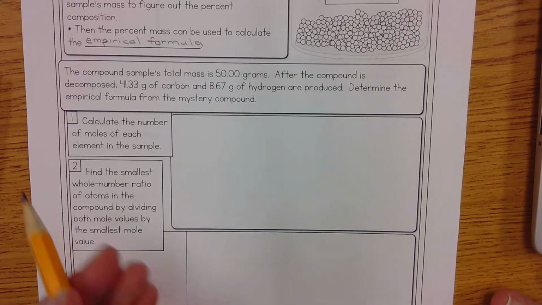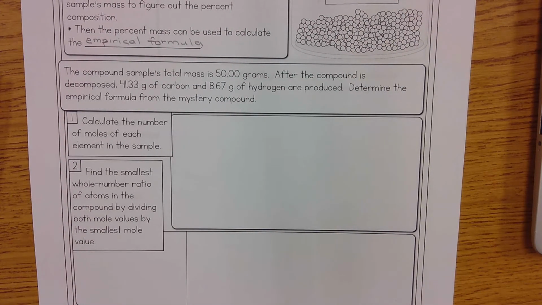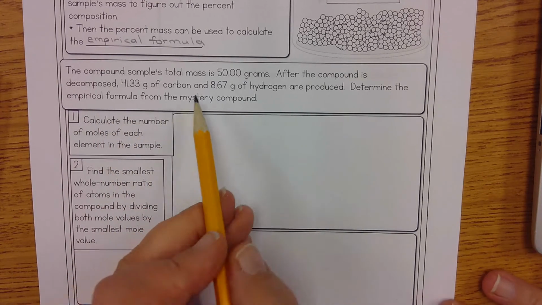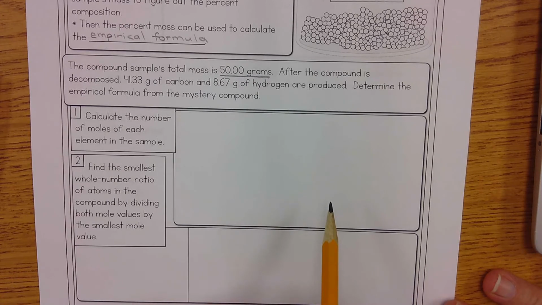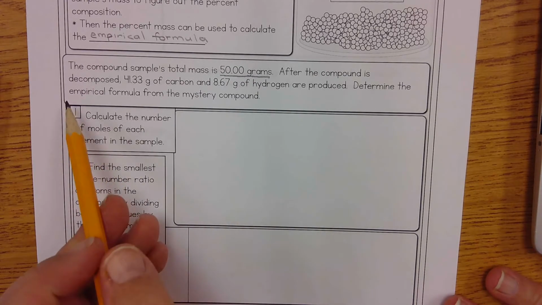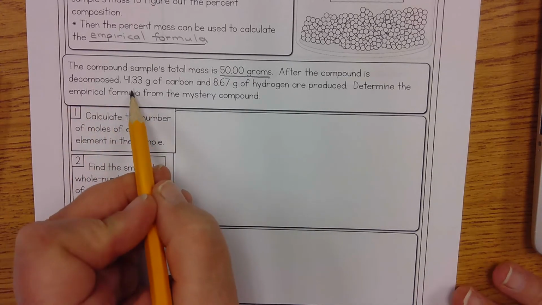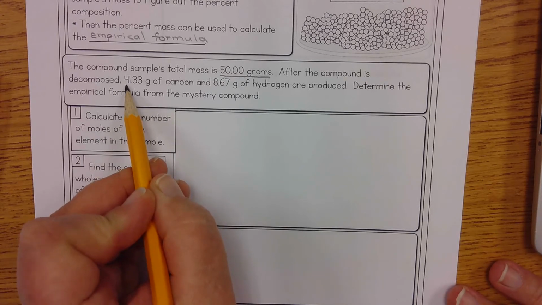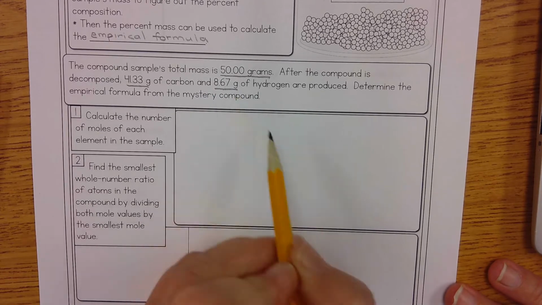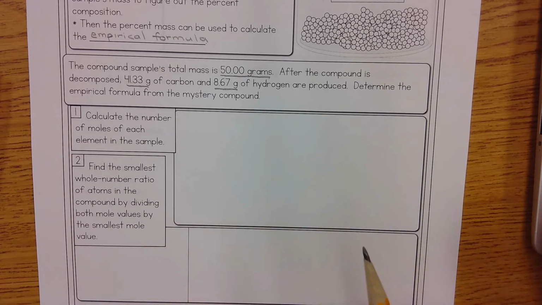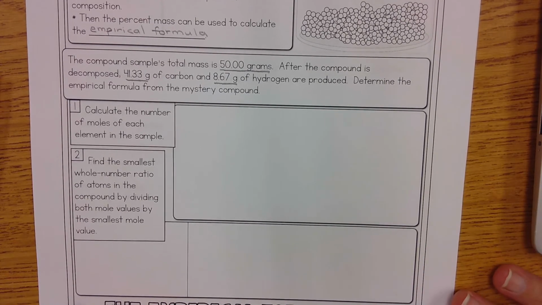All right, so the best way to do this is an example. Okay? So we found this compound. We don't know what it is. First thing we do is we weigh it. The total mass is 50 grams. That's our first step. After the compound is decomposed, so we break it down, we figure out that 41.33 grams of it is carbon, 8.67 grams of it is hydrogen. That's all that's in it. It's got carbon, it's got hydrogen. Let's figure out what it is.